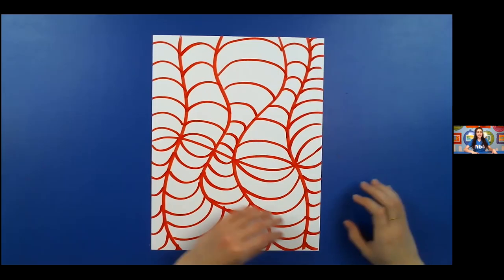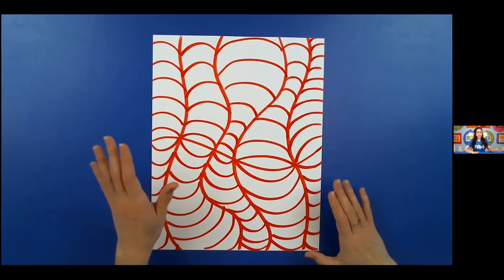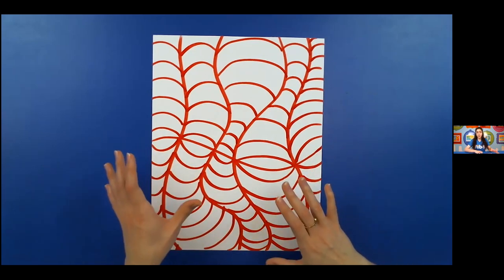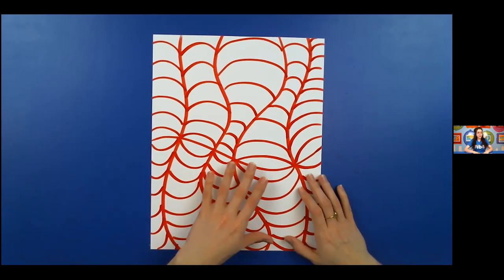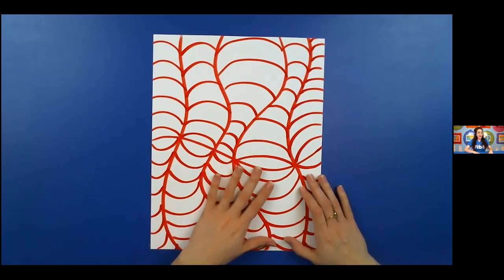All right, so for us today, here is our example of what we're going to be making. You can see it's very much op art-like. So we're going to be doing the warping patterns from op art today, which I think is going to be really easy and a really good introduction for us into op art as a style.